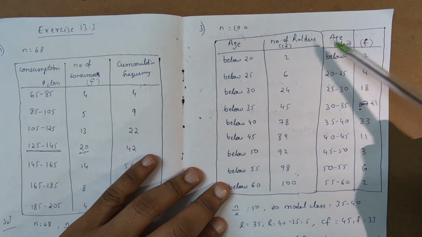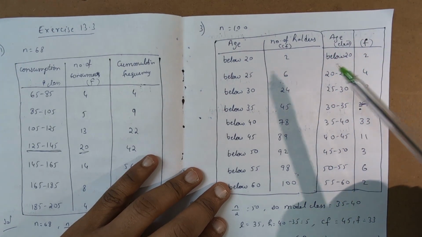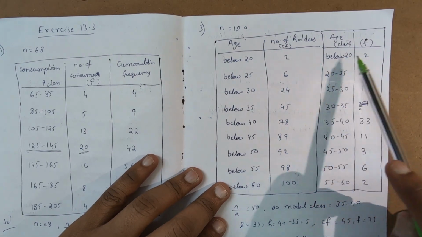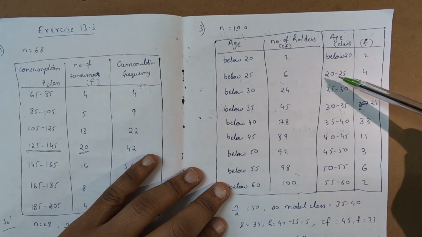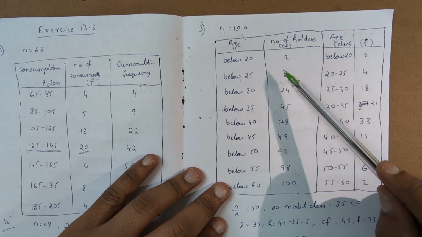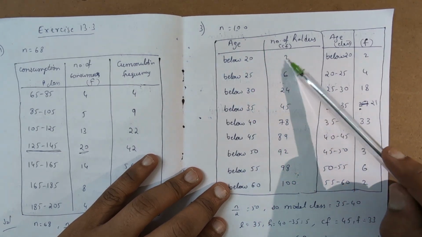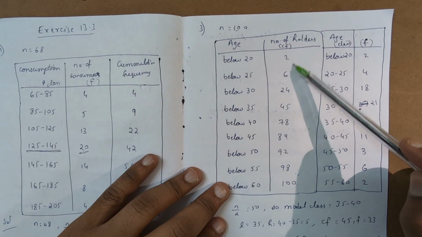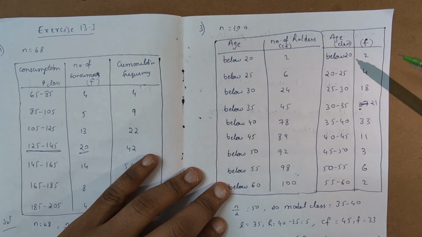Now using the CF, how am I finding the frequency values? Let's see here. The first value, as I mentioned, is a direct value, so 2 is 2. For 20 to 25, it is mentioned that below 25 all the values are 6, but below 20 we already separated, so 20 to 25 will become the in-between value, that is 4.